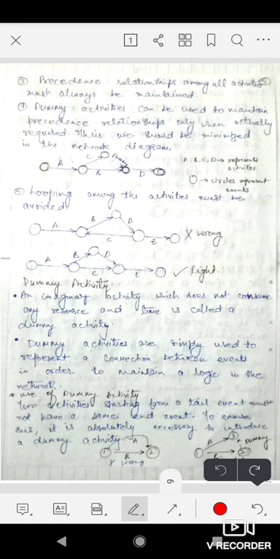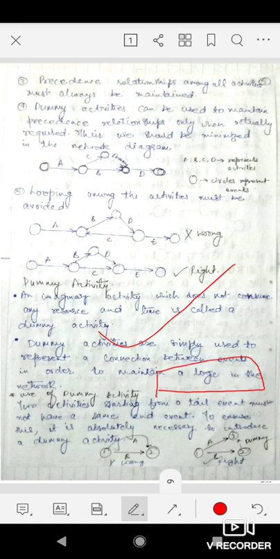Then we have the dummy activity. What is a dummy activity? An imaginary activity. As I have told you earlier also, a dummy activity is an imaginary activity which does not consume any resource and time. An imaginary activity which does not consume any resource or time is called a dummy activity. Dummy activities are simply used to represent a connection between events in order to maintain logic in the network. It is only used to maintain logic, to follow the rules of precedence relationship. It is only used to maintain a logical sequence of the network.